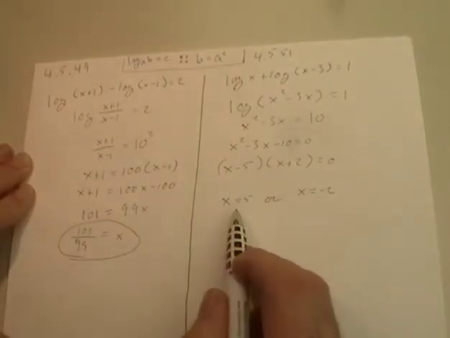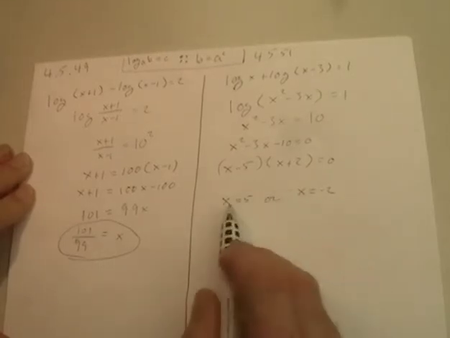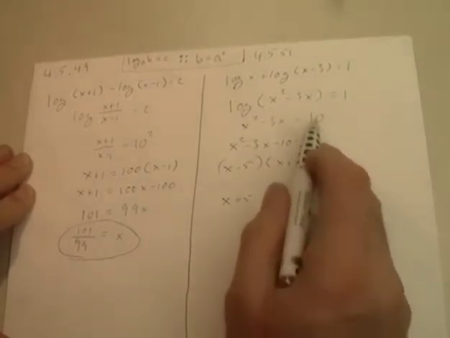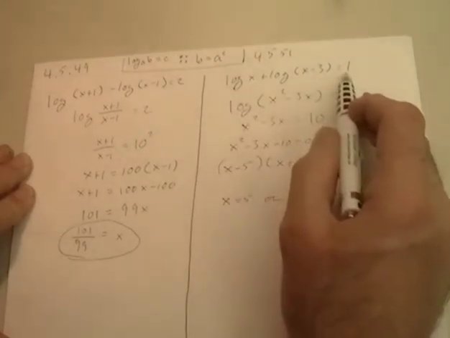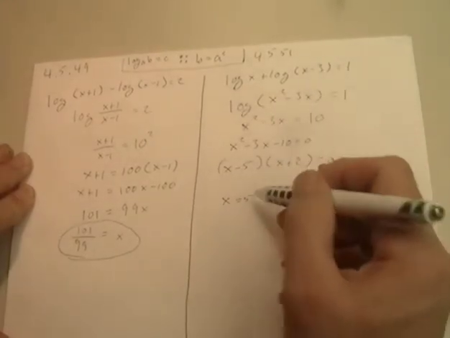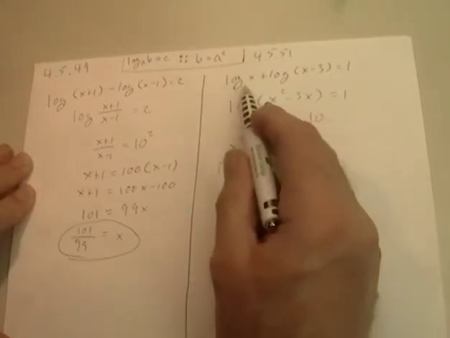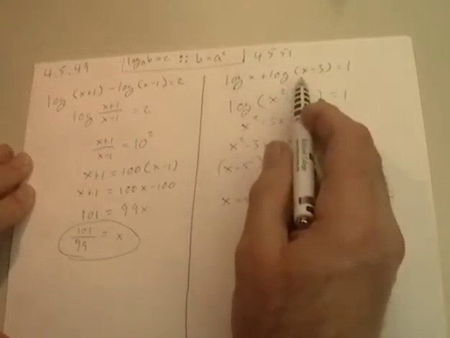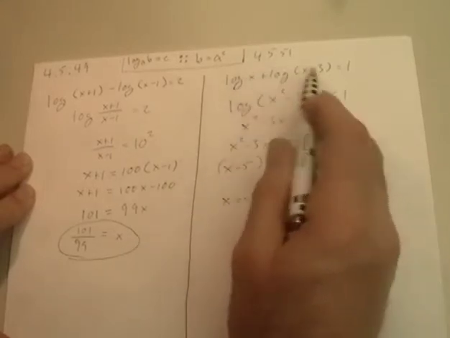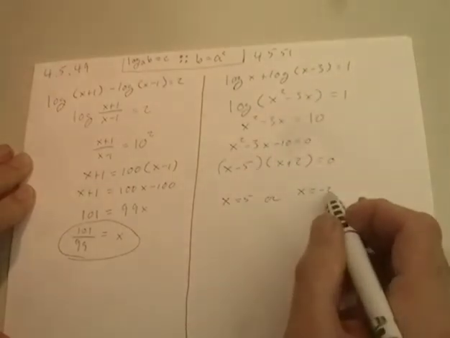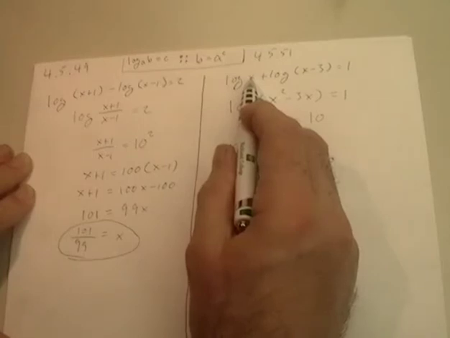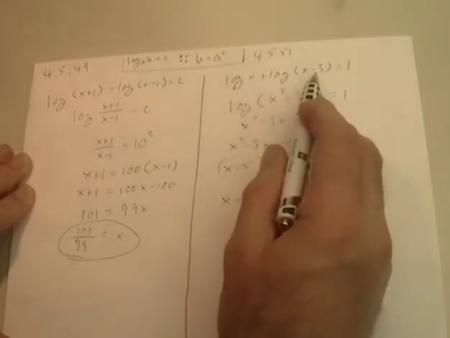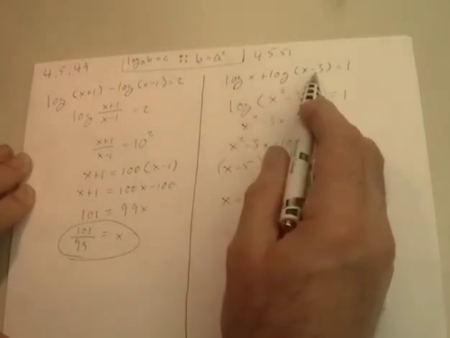I still have to check, are these numbers appropriate? Not here, they definitely work here. Are they appropriate in my original equation? If I plug in 5, I would have the log of 5 plus the log of 2. Both of those make sense. But if I were to plug in a minus 2, I would have the log of negative 2, plus the log of negative 5. That does not make sense.